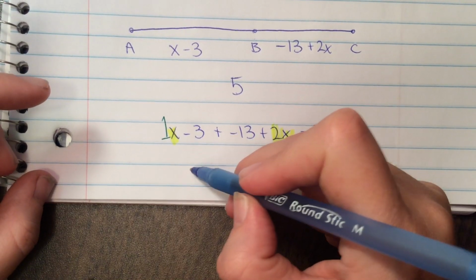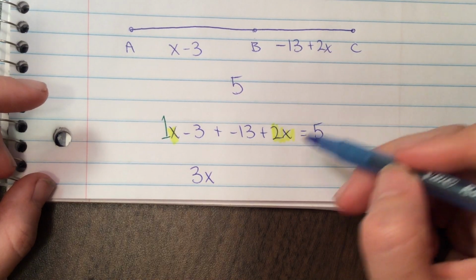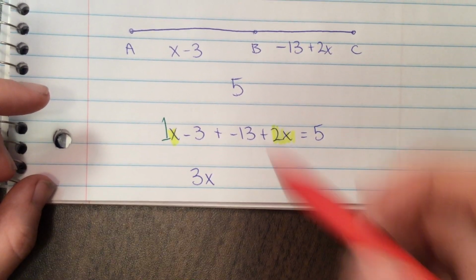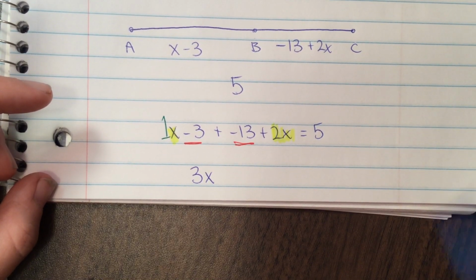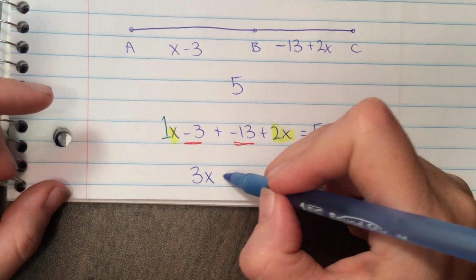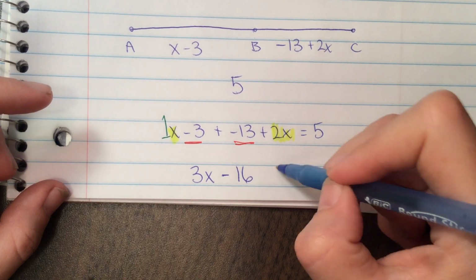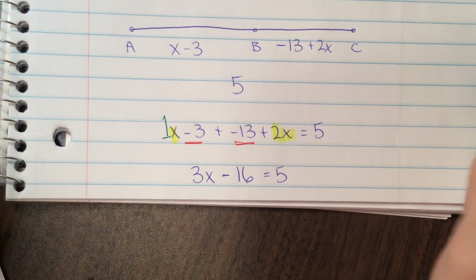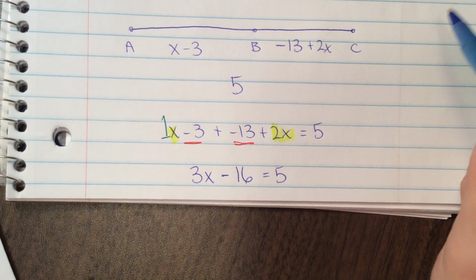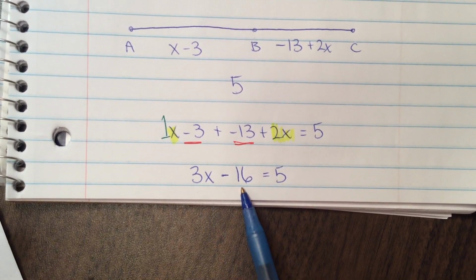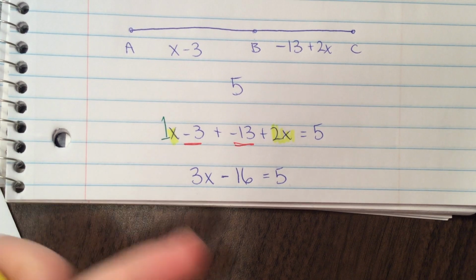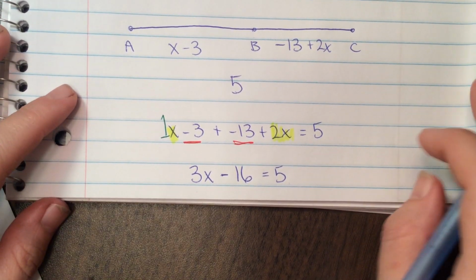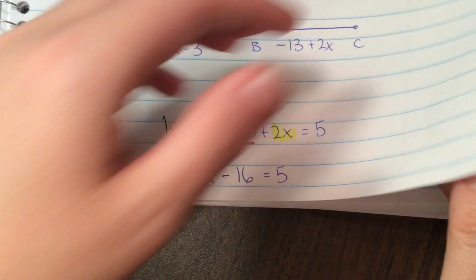So I have 3x, and then I have negative 3 plus negative 13, which is going to be negative 16, equals 5. All right, so I got 3x minus 16 equals 5. I don't have any more room, so I'm going to have to turn the page and rewrite it.